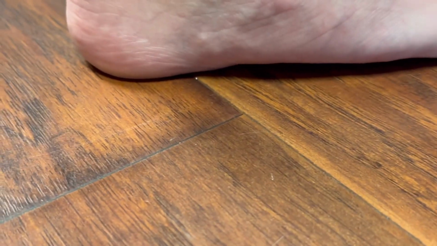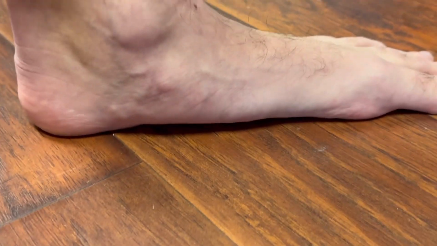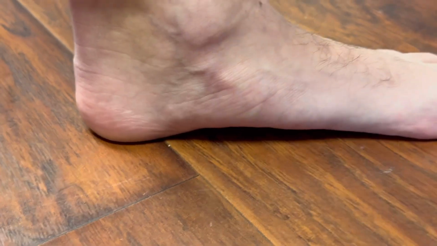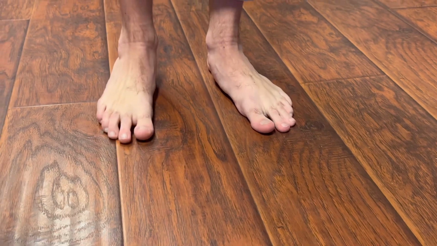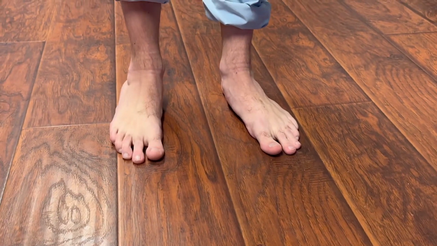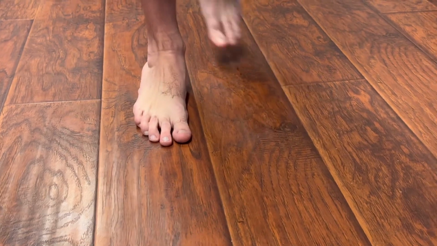So if we go to this side, it doesn't look as bad. There's a little bit of a gap right there. So it's not as bad, still collapsed down though. Now back up just a little bit, Eric. So now I'm gonna ask Eric to balance on his right foot. So go ahead and just lift your left foot up.